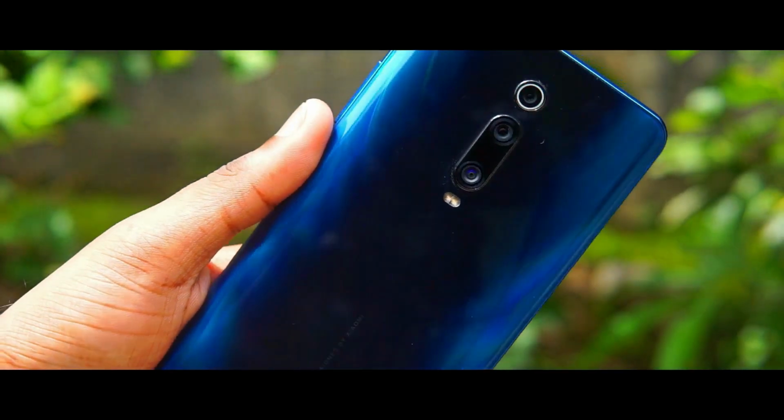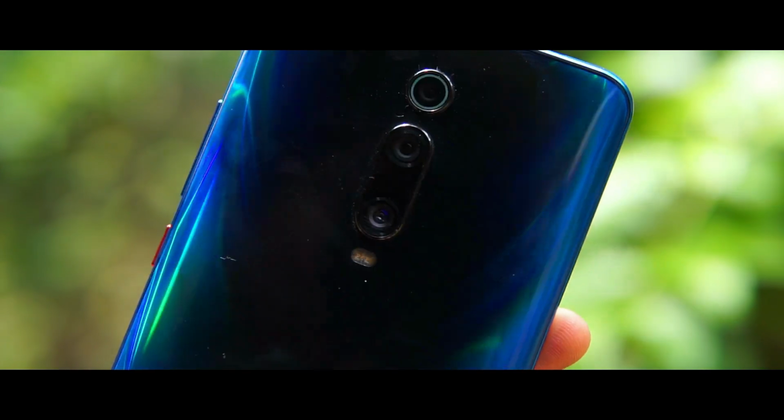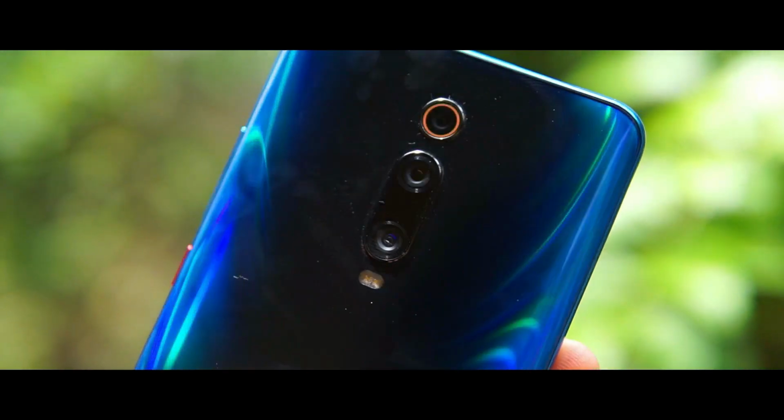In this video, I'll be showing you some unique features of Redmi K20. So without further wasting more time, let's check that out.